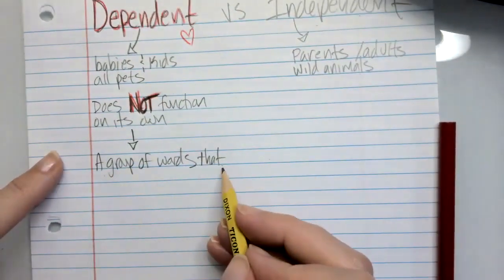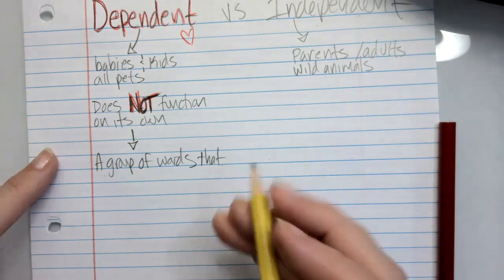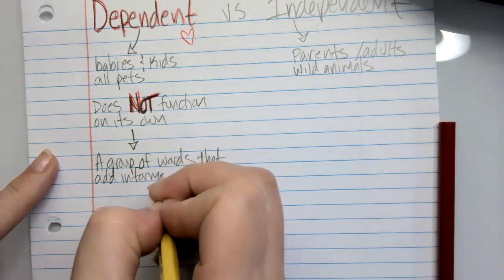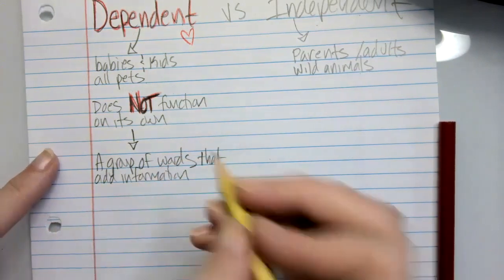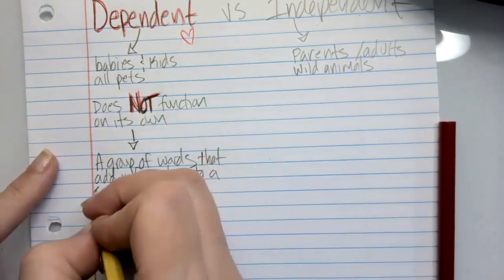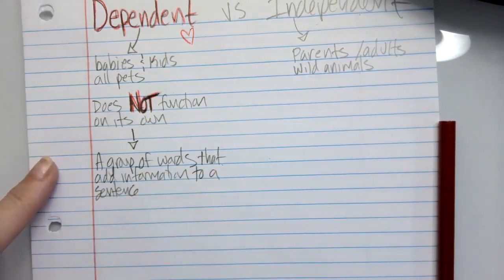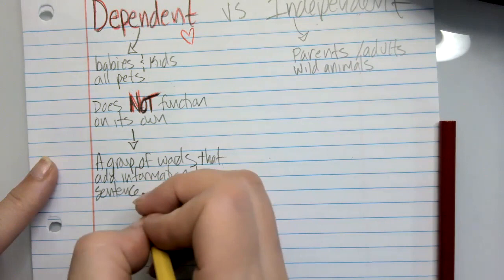So it's important that I pay attention to where I'm at here. So it's a group of words that add information to a sentence. Period. No period, comma.